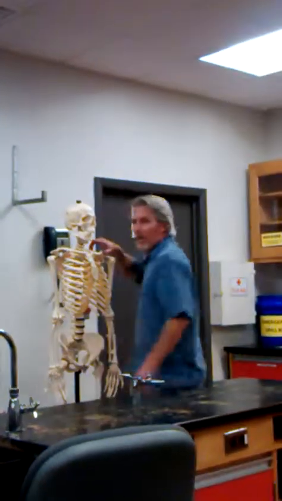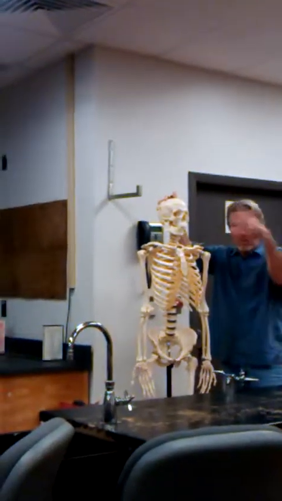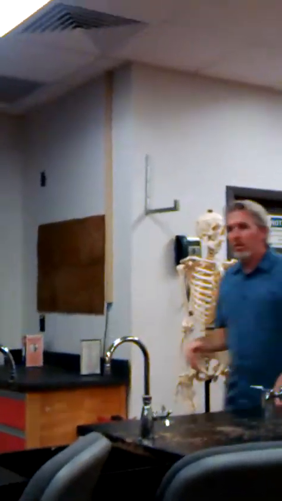The last bone really is not part of the skull per se, but it hangs below the mandible, and that is the hyoid bone right here. All right, so that's its own bone. We just associate it with the skull. Where do you feel it? It'll be a little higher. It's kind of buried in there.